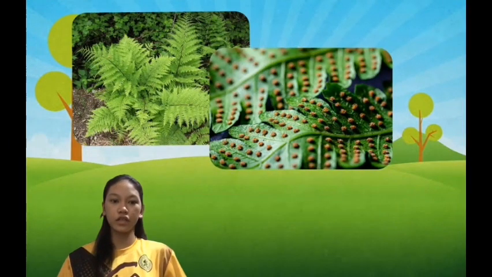How do ferns reproduce? Ferns reproduce sexually by releasing spores which form a haploid gametophyte. The gametophyte contains structures called the antheridium and the archegonium, which produce sperm and eggs. In the presence of water, the sperm swims to the egg to fertilize it, which produces a diploid sporophyte.